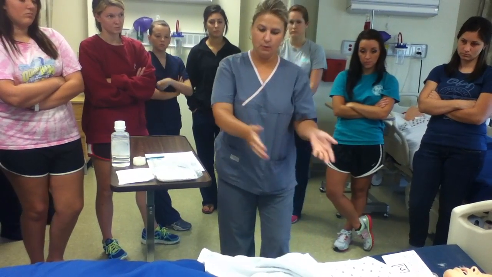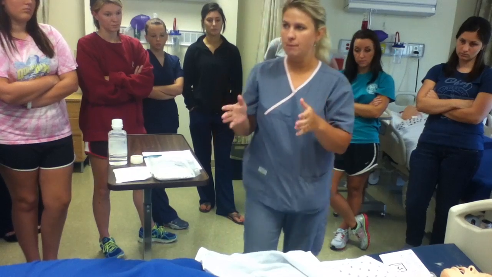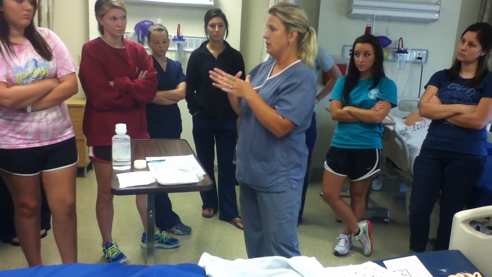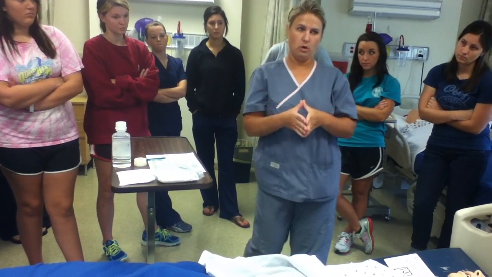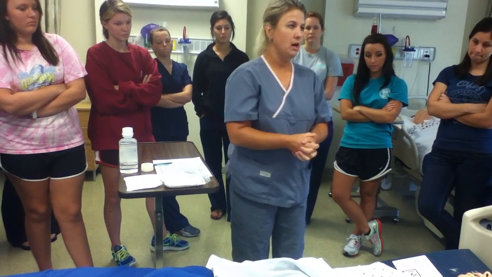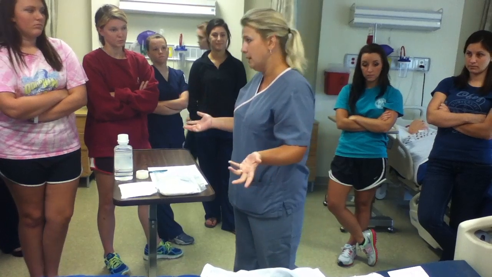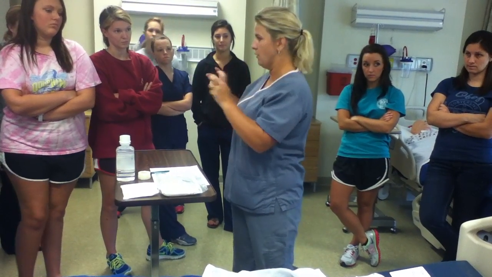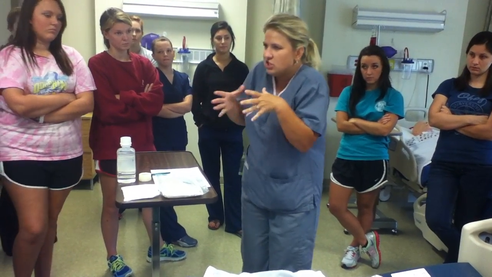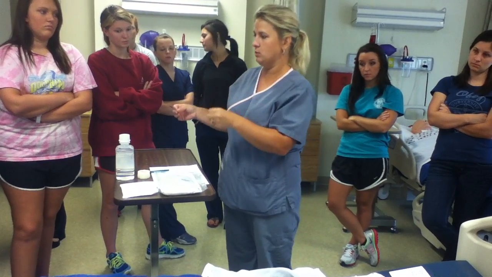I then will need to expose the wound. But remember, when you expose the wound, you only expose what you're working with. This patient has an abdominal wound. There is no reason her breasts need to be exposed. We're not even going to be there. But also, don't get so focused that you're giving yourself such a small space that you contaminate. You have to have enough area to work as well.